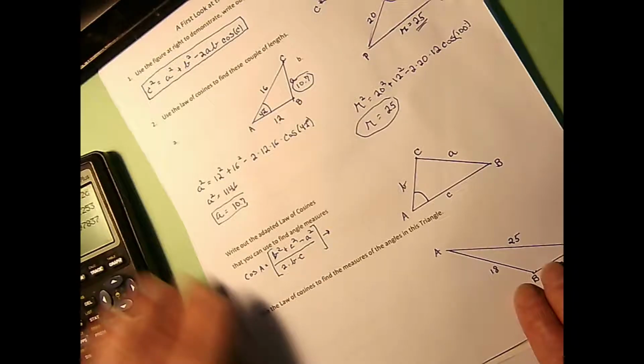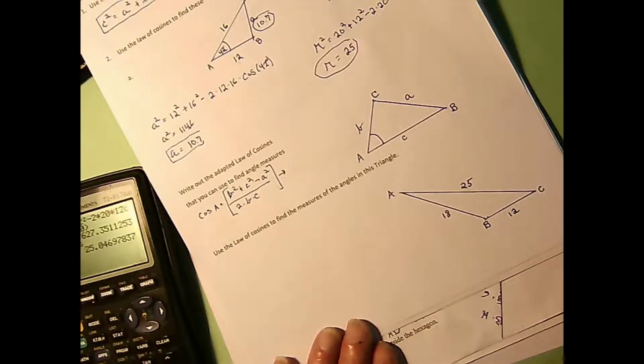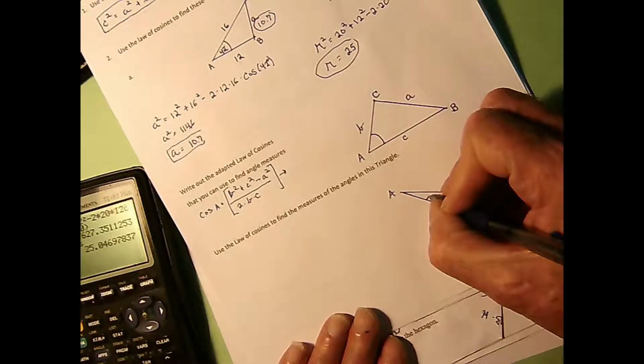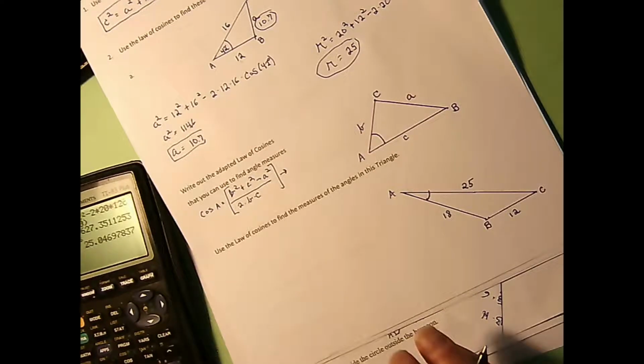But now, let's put that to work on this last triangle. Here I'm given the three sides of a triangle, and I don't know any of the angles. What would you do if you needed to know the measures of these angles? Let's go for angle A first. And I'm going to use the law of cosines 3 times in a row. It may get kind of big and cumbersome, but we're going to find the measures of all three of those angles.